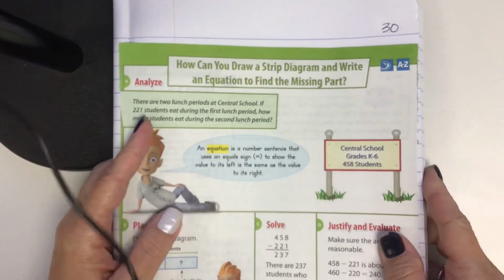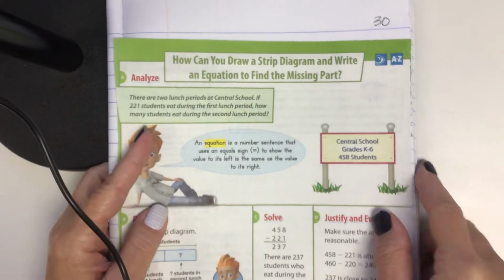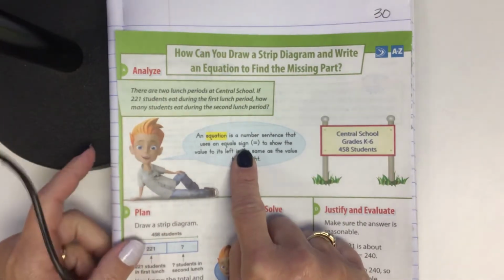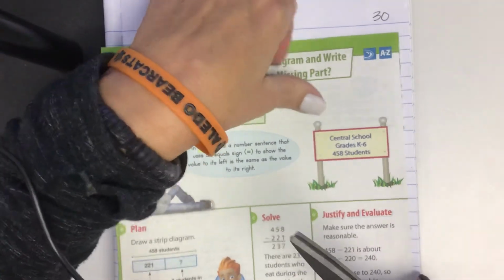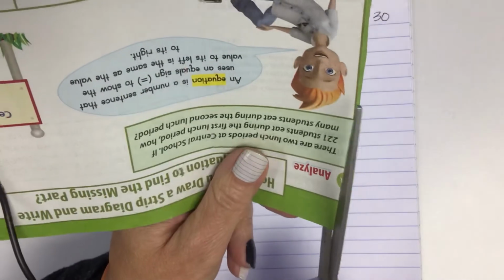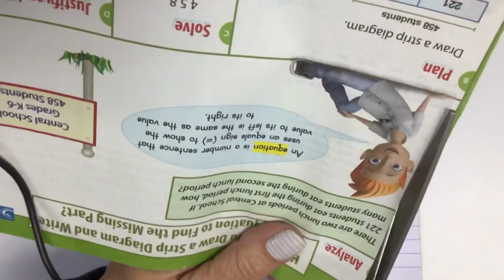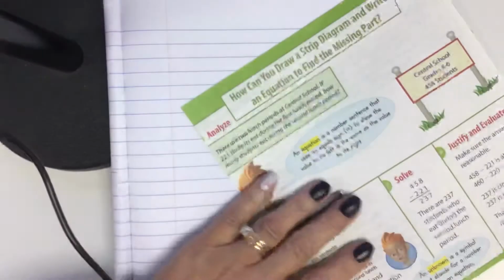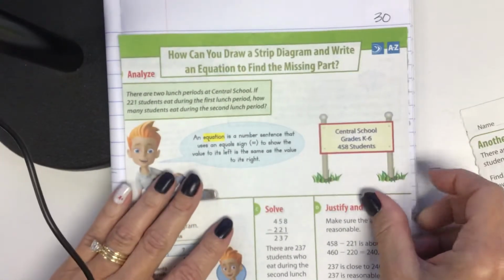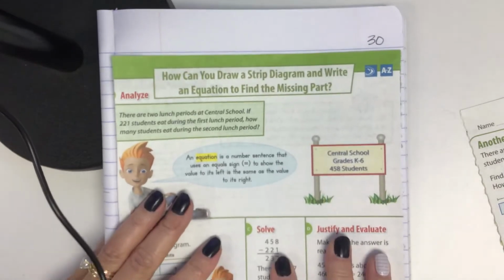How can you use a strip diagram to write an equation and find the missing part? So to get it to fit, it might be easiest to go ahead and cut a little bit off of this edge too. Be careful and don't cut the words. But if you cut it off where it will fit, then it fits really nicely, and you can just glue that right there.